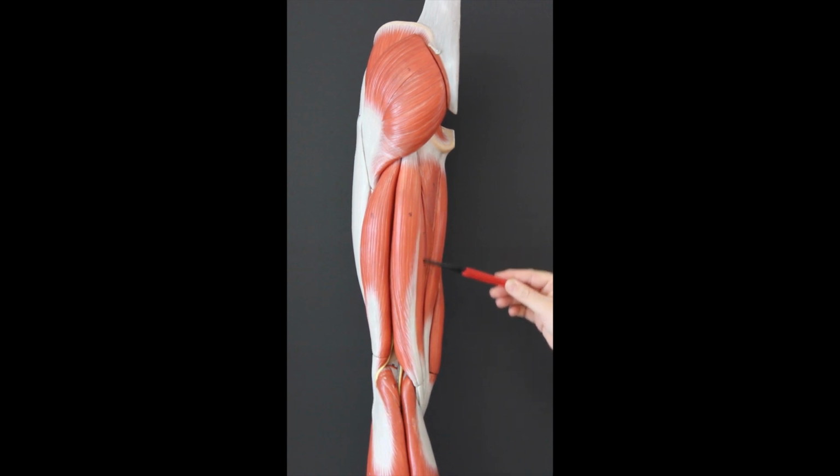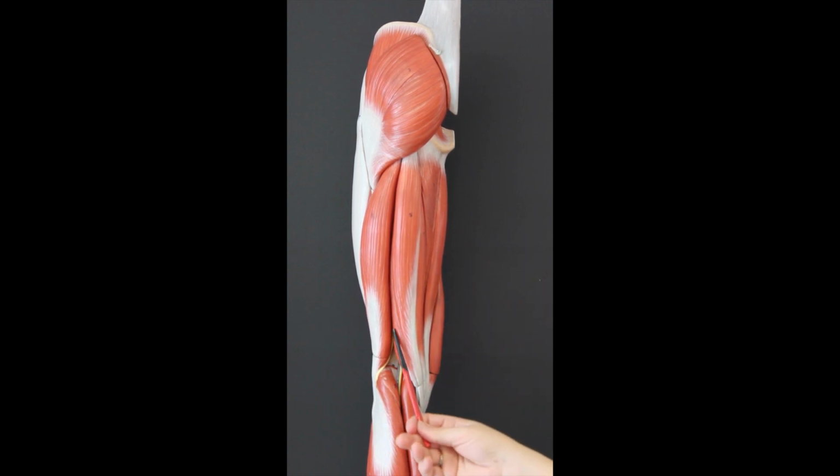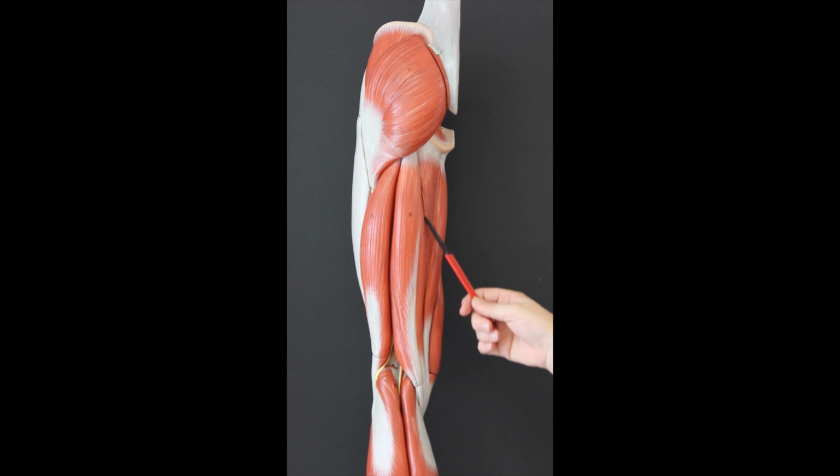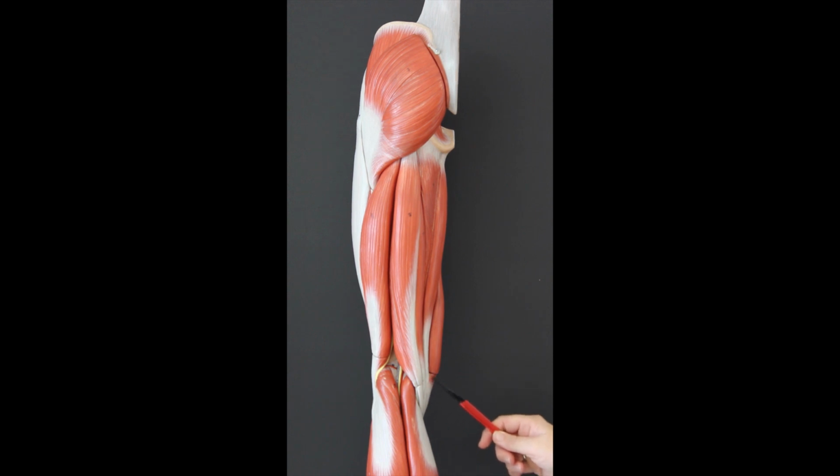It is located underneath the semitendinosus. It originates from the ischial tuberosity, but does so more superiorly than the semitendinosus and biceps femoris. It attaches to the medial tibial condyle.